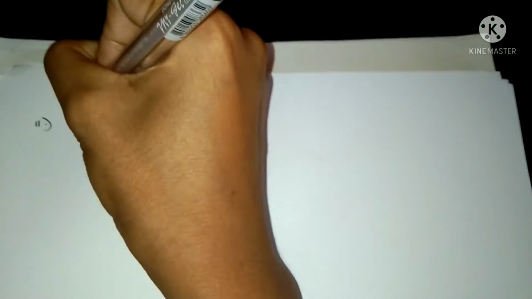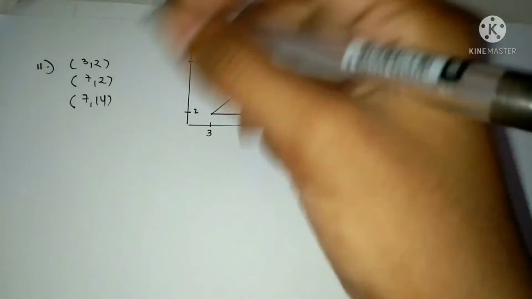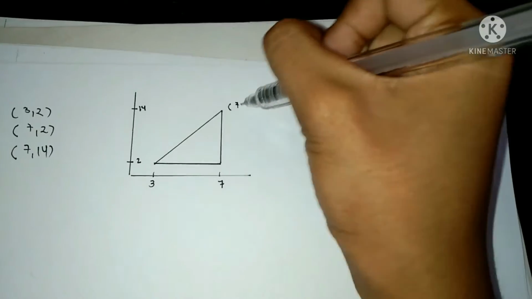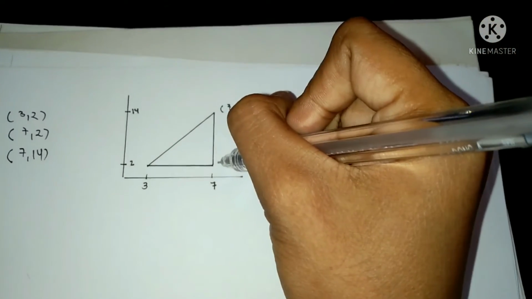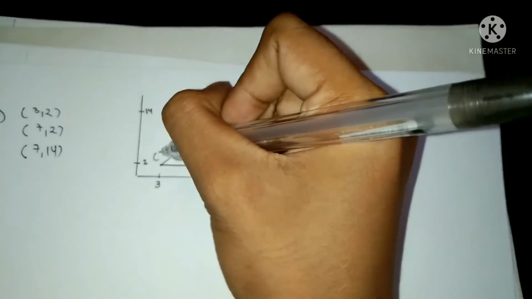Let's proceed to number 11. Determine the volume of the solid obtained by rotating the triangle with vertices (3, 2), (7, 2), and (7, 14). So this is the graph of the vertices. This is (7, 14). This is (7, 2). This is (3, 2).